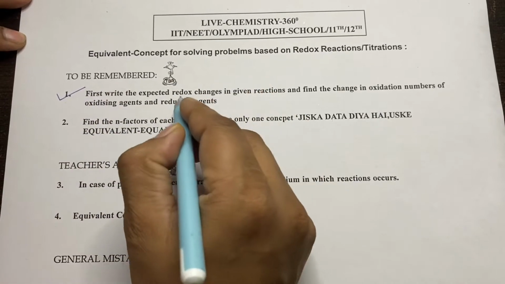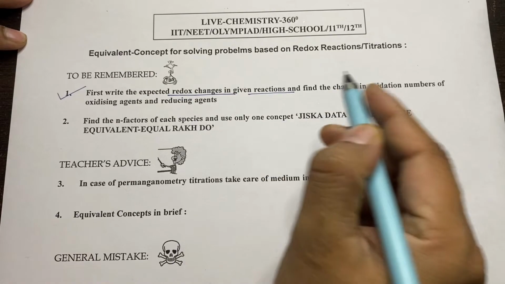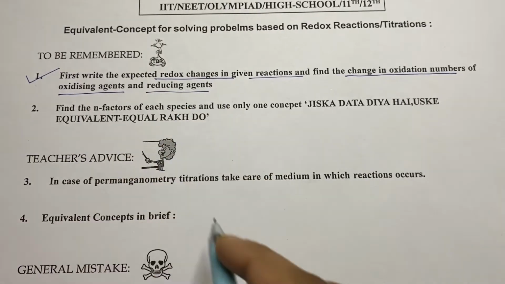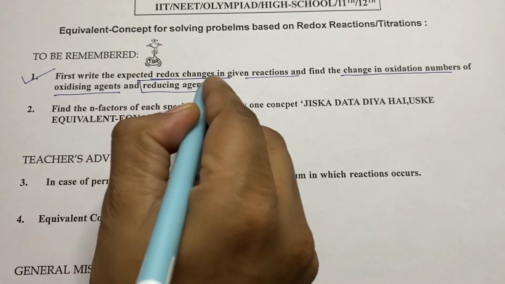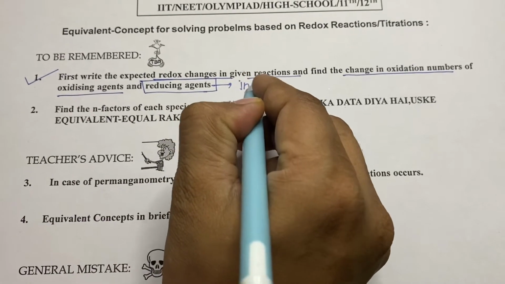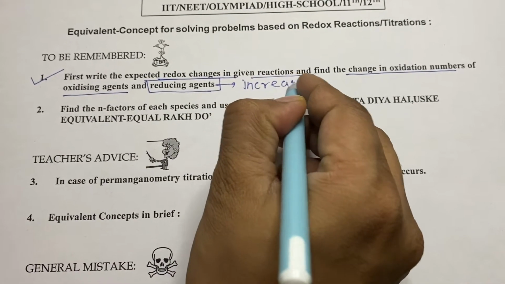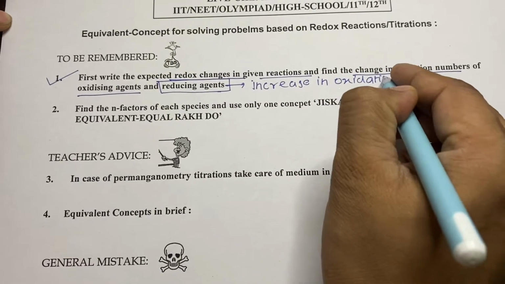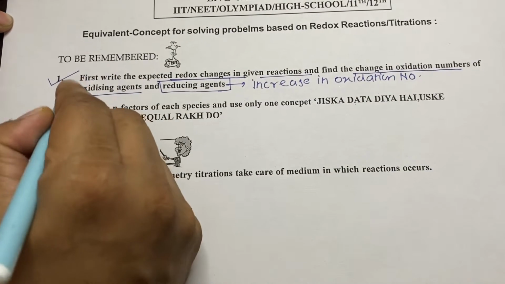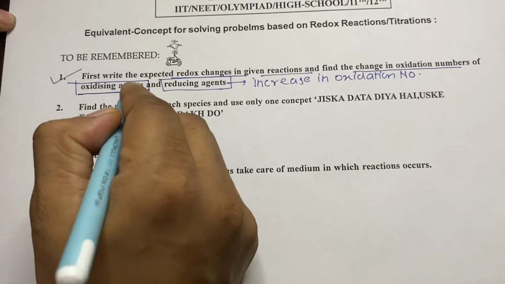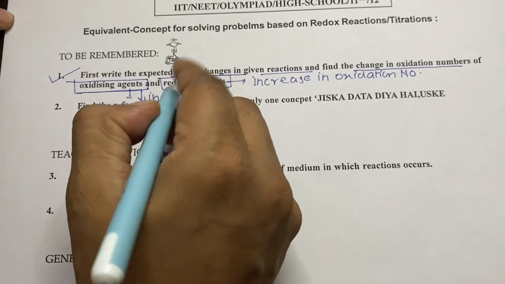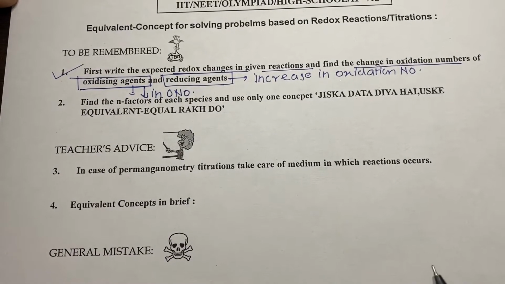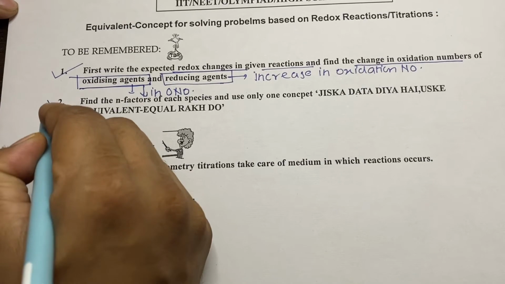we should write the expected redox changes in the given reactions, and we should find the oxidation number of the oxidizing agent or reducing agent. It is to be noted that reducing agents are those which show an increase in oxidation number, while oxidizing agents or oxidants are those which show a decrease in oxidation number. After identifying the oxidizing and reducing agents, we will find the N factor of all of them.